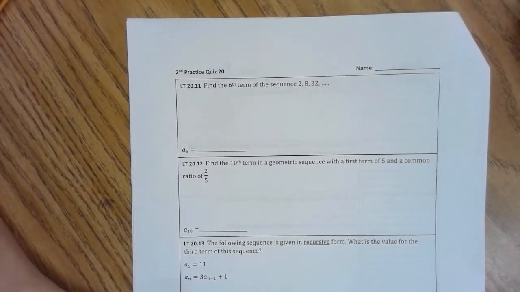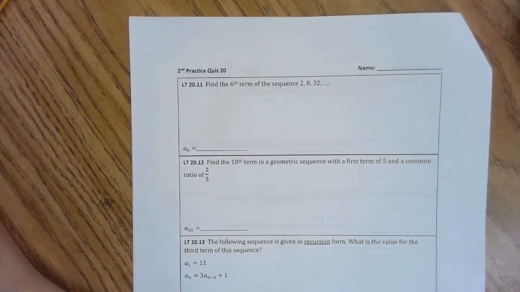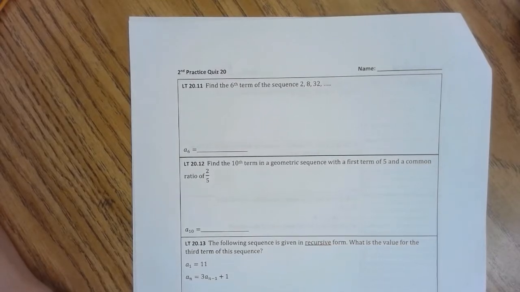Hi everyone, so we're going to go over the second practice quiz for quiz 20. Remember, all of these formulas will be given to you on the SOL, which means you don't need to worry about memorizing it, but you do have to recognize which formula to use and when.